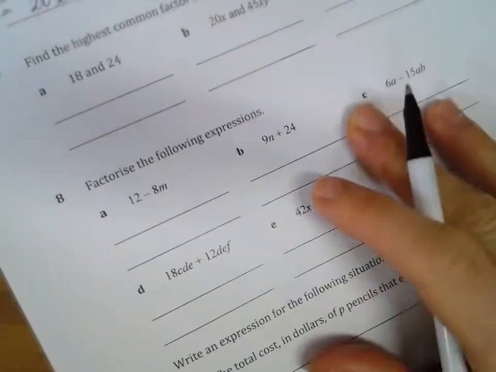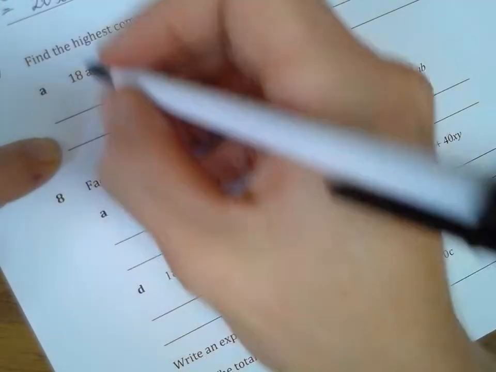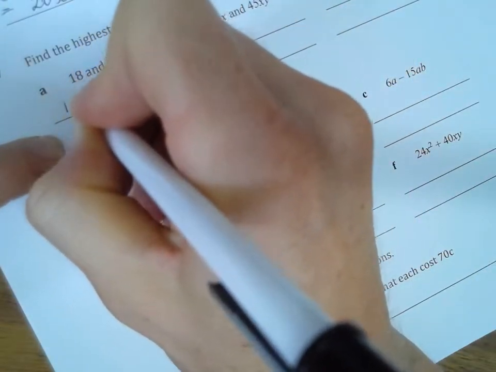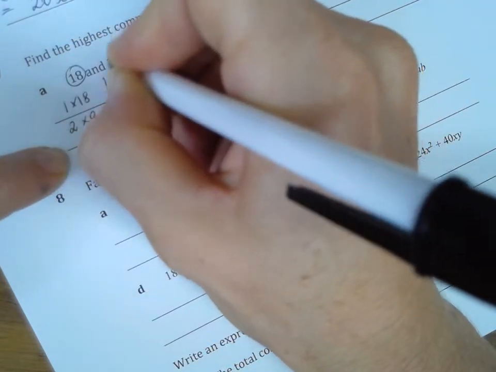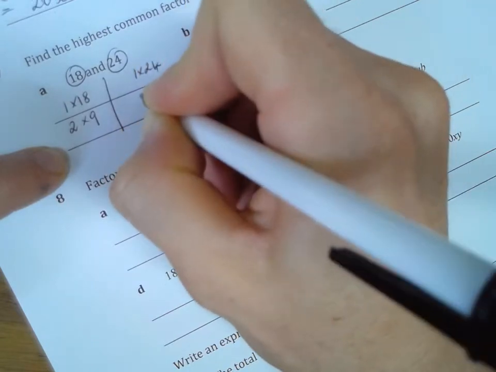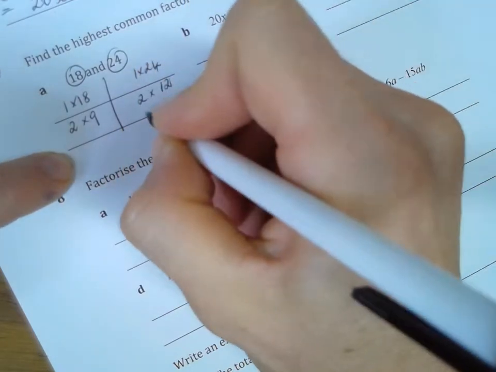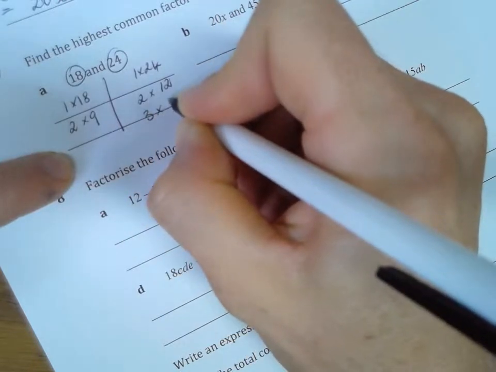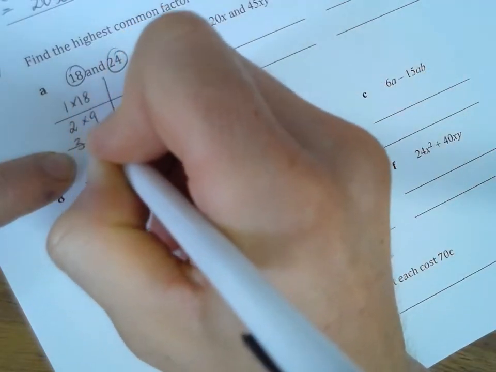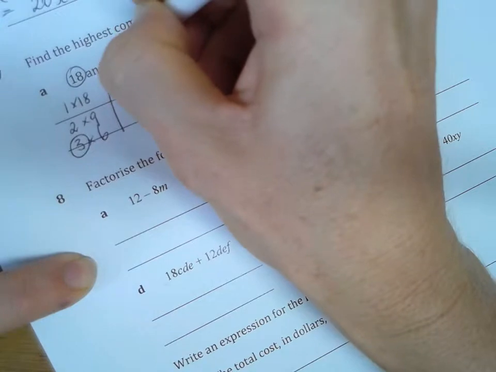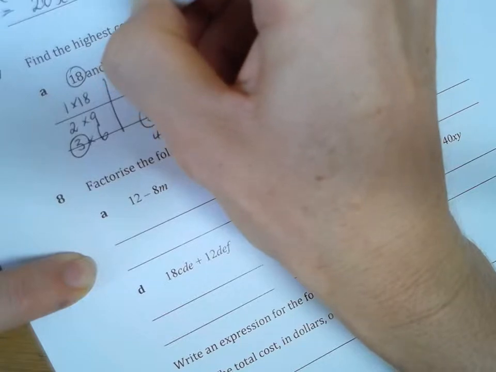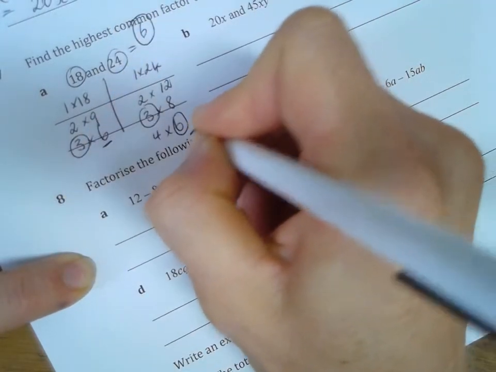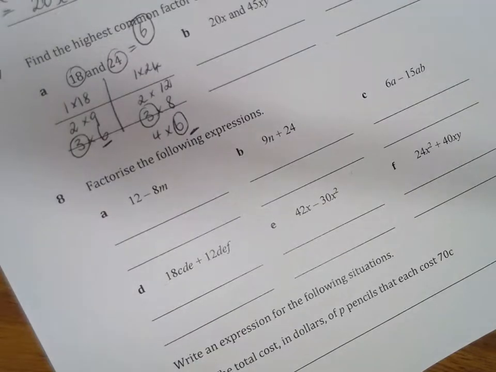Okay, this is just a warm-up for factorising to find the highest common factor. So we could look at that and say it's 1 times 18, it's 2 times 9 for 18. Okay, for 24 it's 1 times 24, or 2 times 12, or 3 times 8, 3s are 24, and over here is 3 times 6. So now this is just a warm-up for factorising, that you realise, oh sorry, 4 times 6 is 24. So our highest common factor is actually 6. Okay, highest common factor is 6.